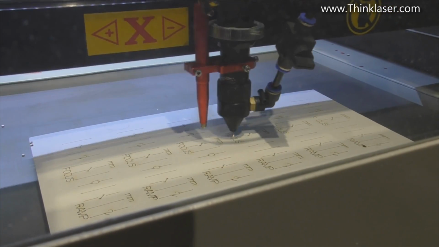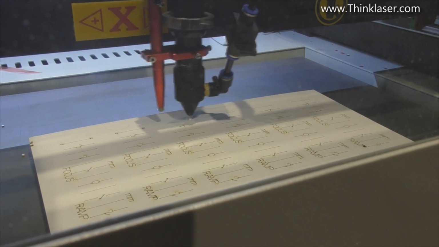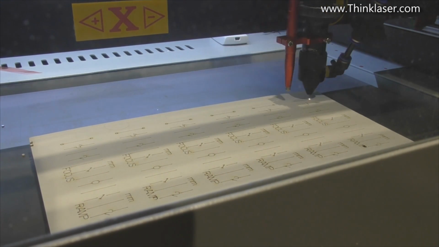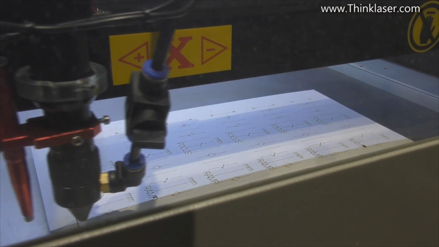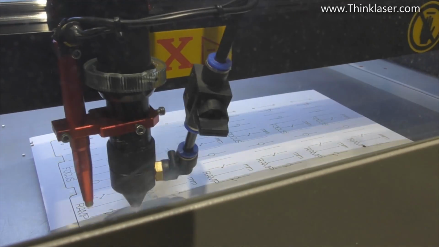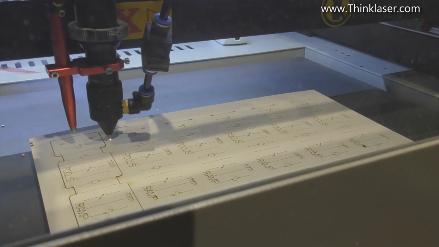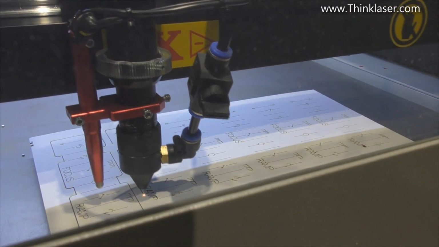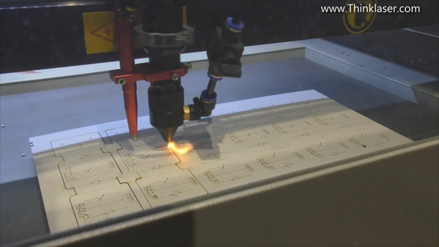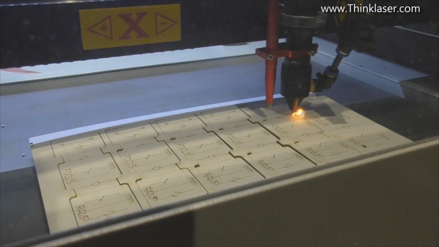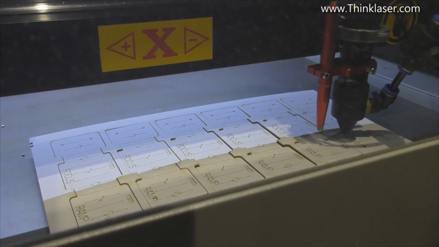Now when we get to proper cutting, there is a moderate chance that we may actually see some flames on top of the work, because the smoke that's coming up, bear in mind, has got a lot of fumes in it. No, we're okay at the moment, we've got no fire. You can see how well we're drawing the fumes away. There we go, flames. We could just stop that.